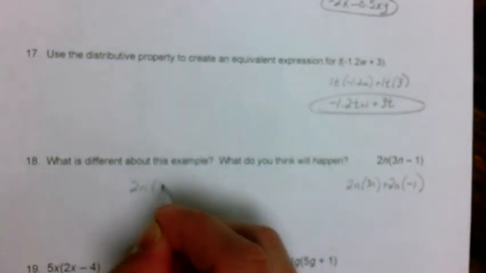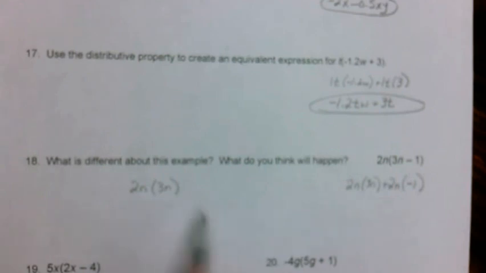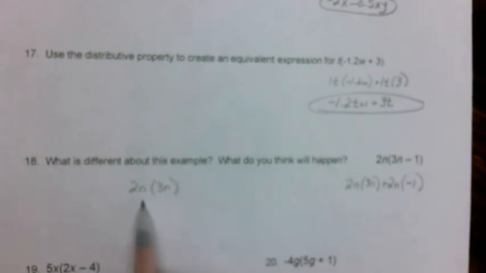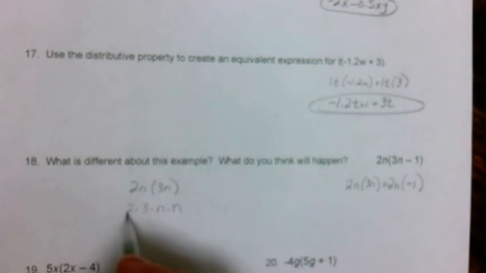2n multiplied by 3n. It's important to remember that multiplication is a commutative operation. And so I can do 2 times 3 times n, and that's exactly the same as doing 2n times 3n. So I just rearranged my multiplication with the commutative property. Now I'm going to do 2 times 3, which I know is 6, and now I'm going to do n times n.